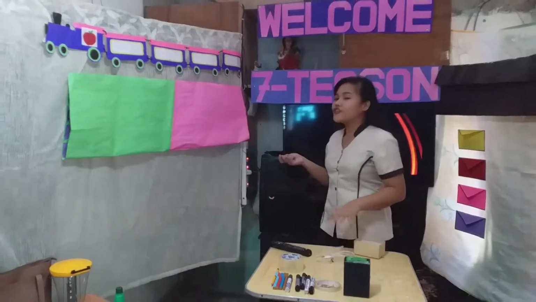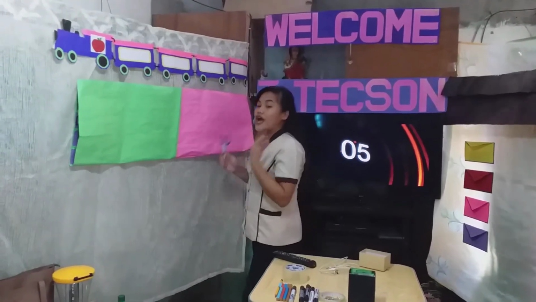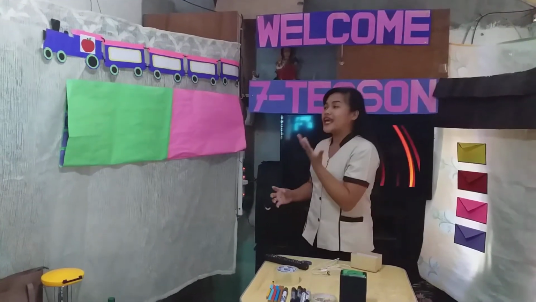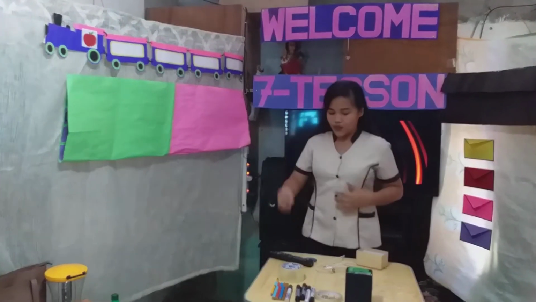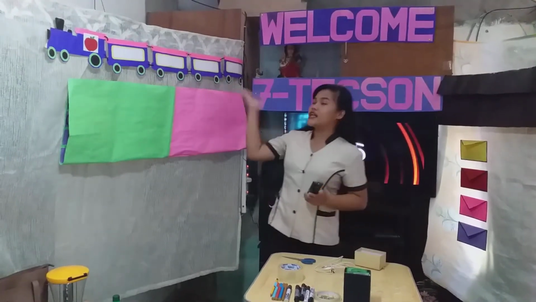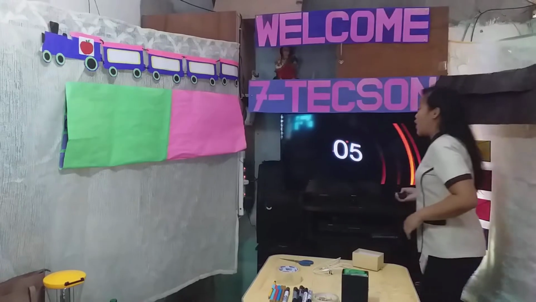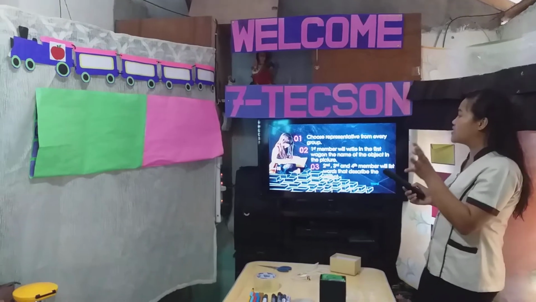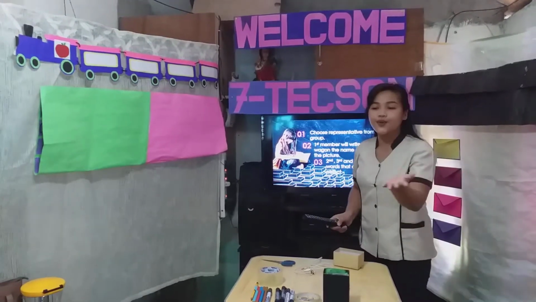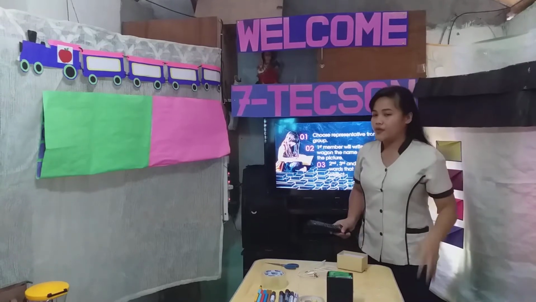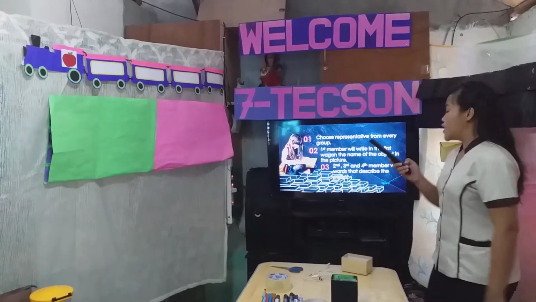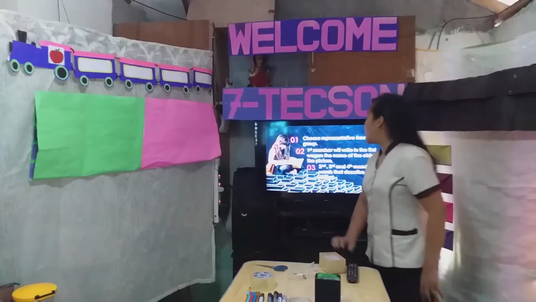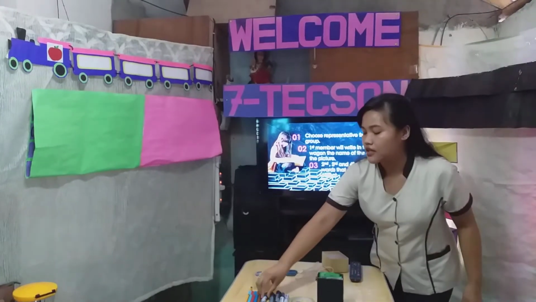Have you ever tried riding a train? Okay, very good. Today you'll be riding again but with a twist. I have prepared a train here. What you have to do is choose a representative from every group. So group 1, 2, 3, and 4, kindly choose one representative. Next, the first member will write in the first wagon the name of the object in the picture.